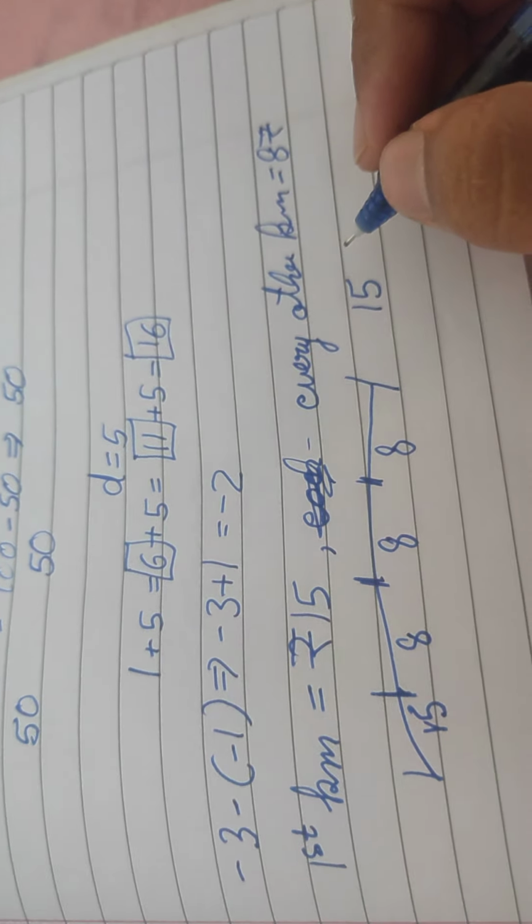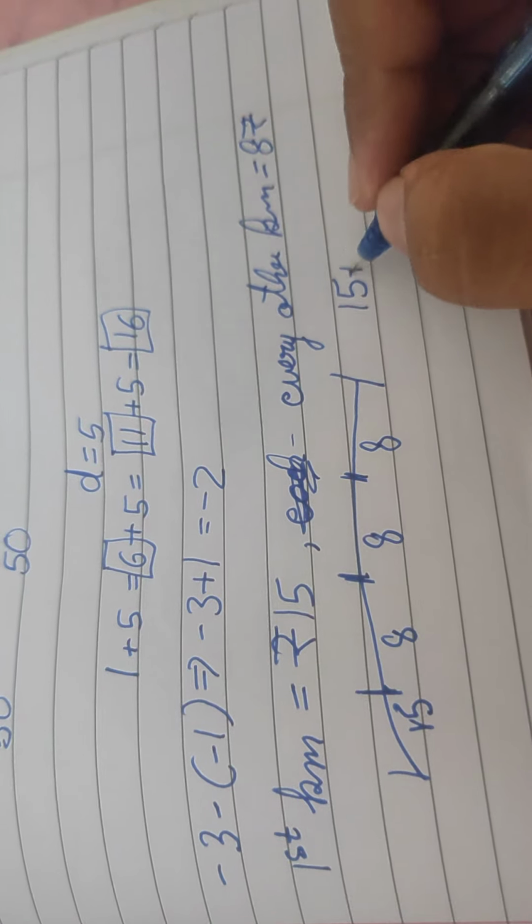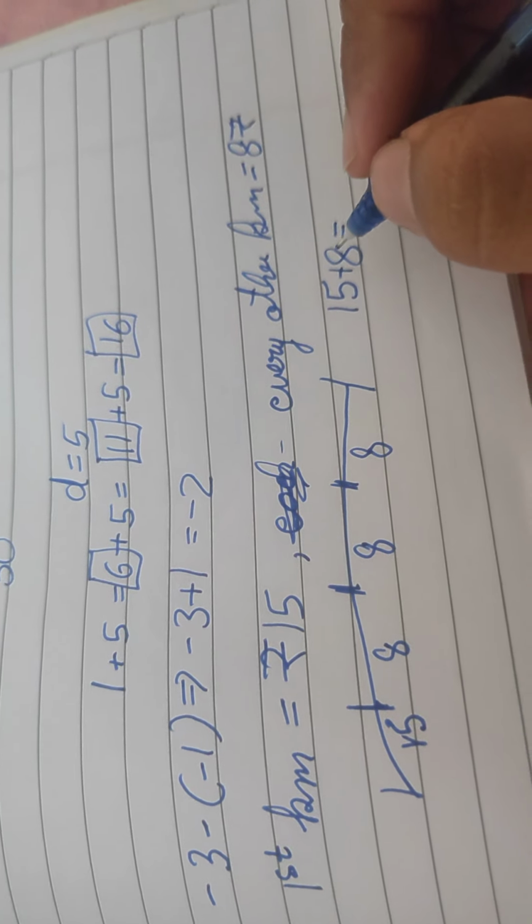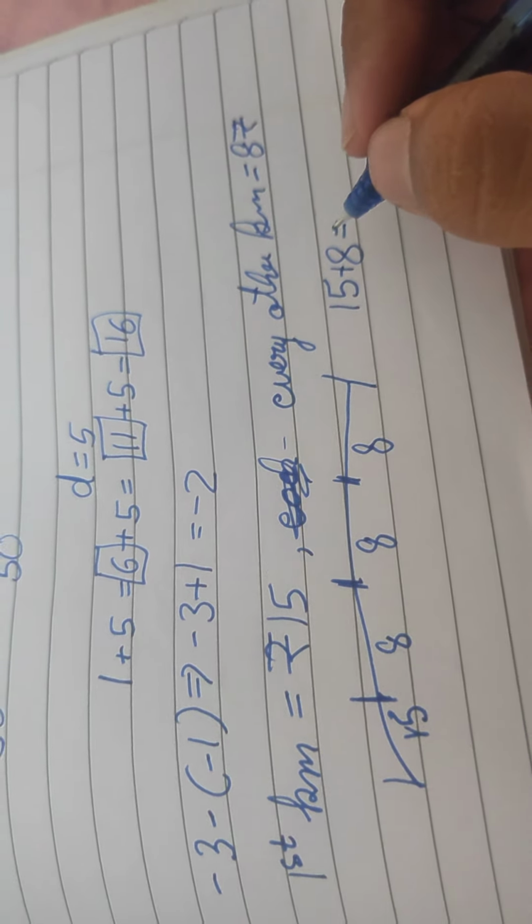So this is the first term, that is 15. Then we add 8 to it. What does it become? 15 plus 8, 5, 6, 7, it becomes 23, right? Then we add plus 8 again to it for another additional kilometer. Then what does it become? It becomes equal to 31 rupees, right?